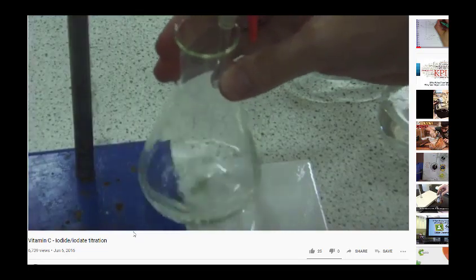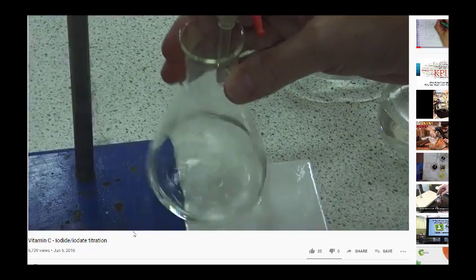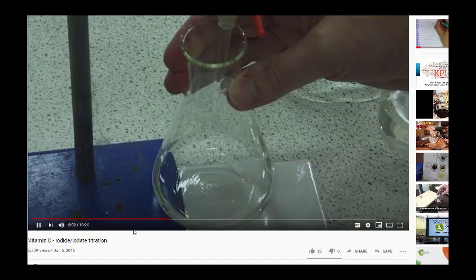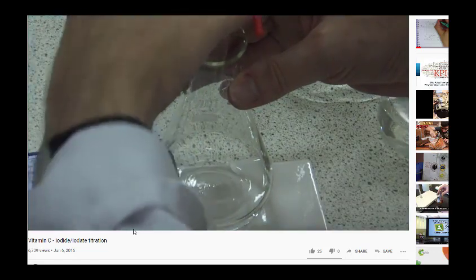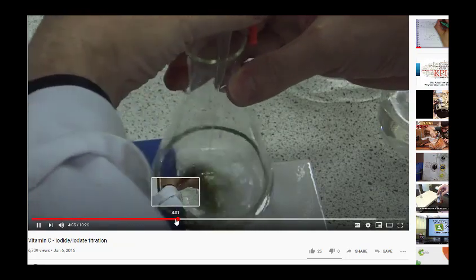So you can see that as the iodate runs into the mixture, you get that characteristic blue-black iodine colour, but on swirling that should disappear as it's reduced back to iodide by the vitamin C that's present. As soon as all the vitamin C is used up, the blue-black colour of the iodine will persist, and that's when we stop. Okay, so he slowly adds the solution until he gets to the end point.